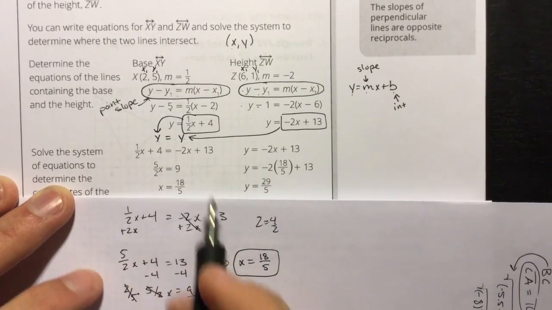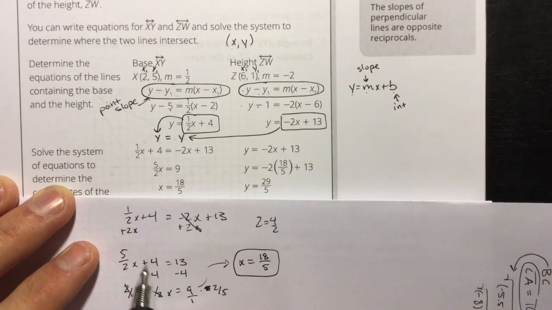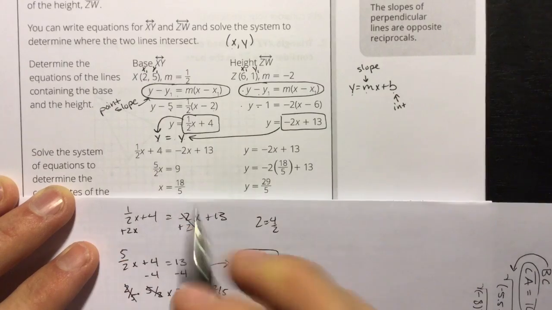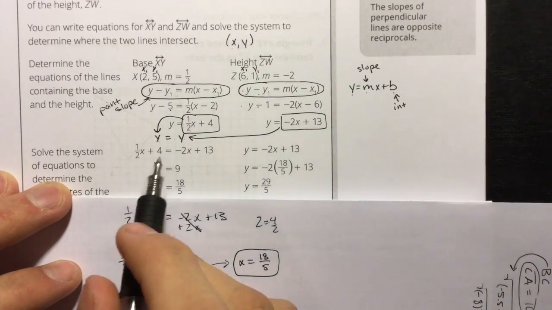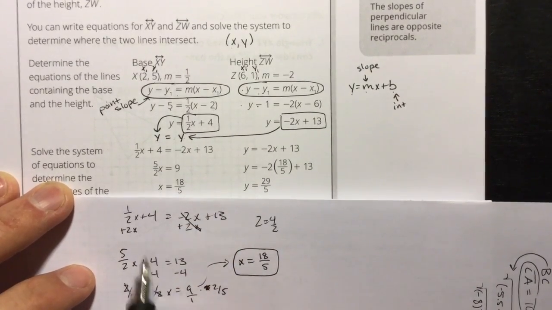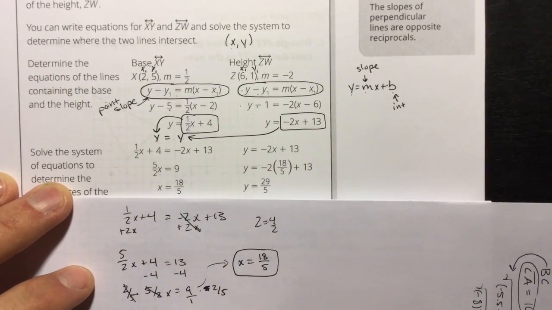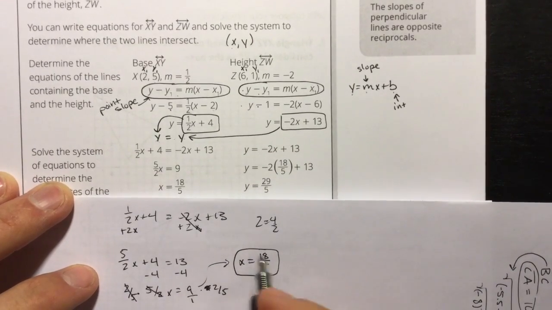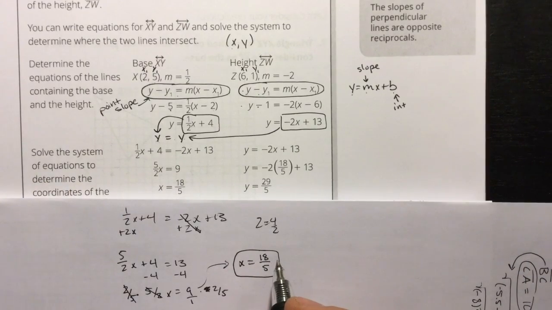They just did, so what I did is I moved this x over, and then I moved the 4 over. So what they did is they did both those steps in one line of work instead of in 2 lines of work, and I just wanted to show those to you guys so you could see them, okay? So now I have x is equal to 18/5. So now what do I do with that?